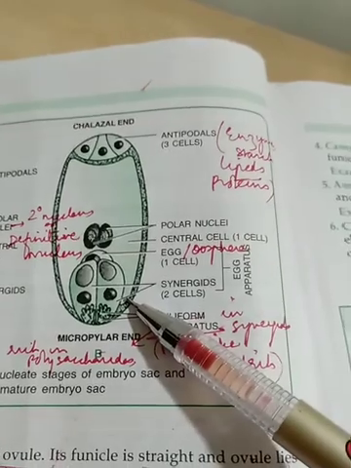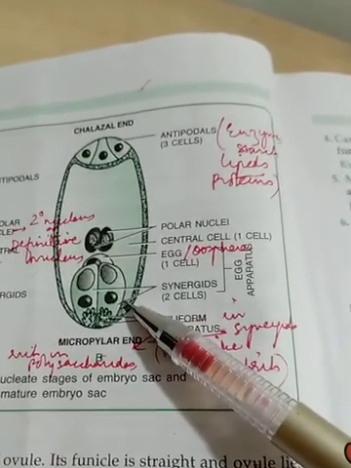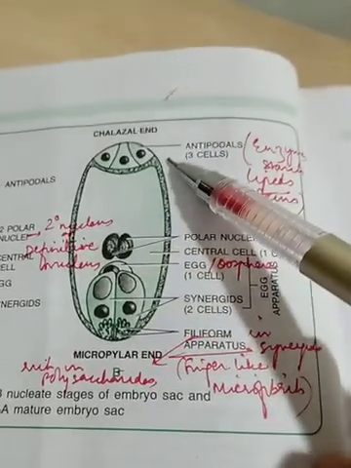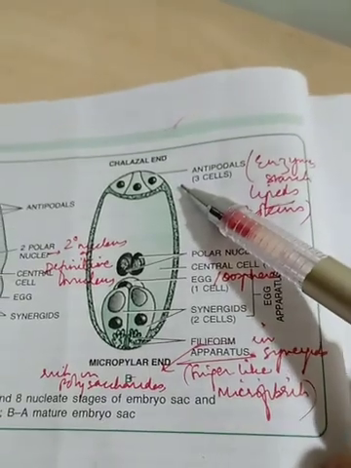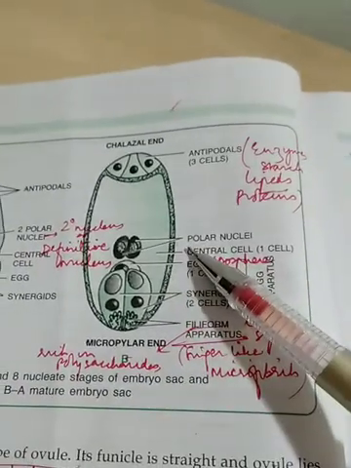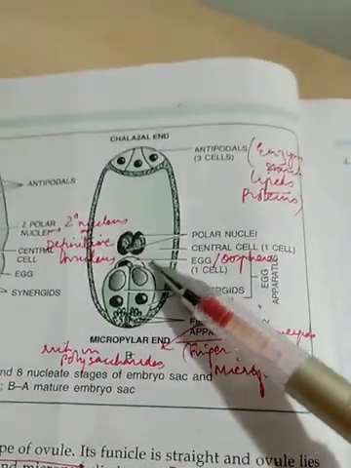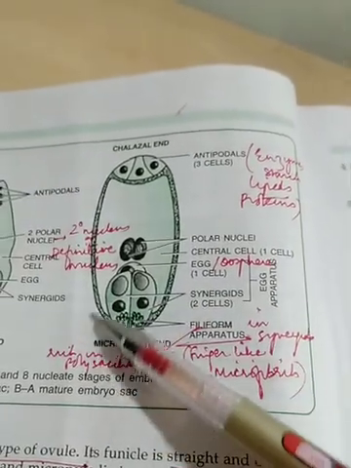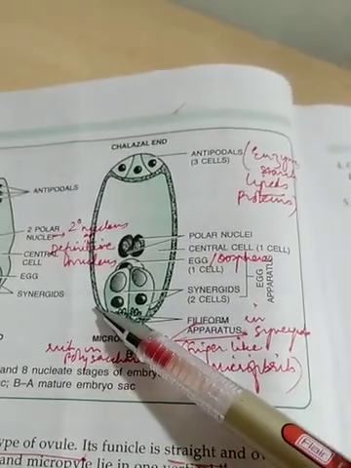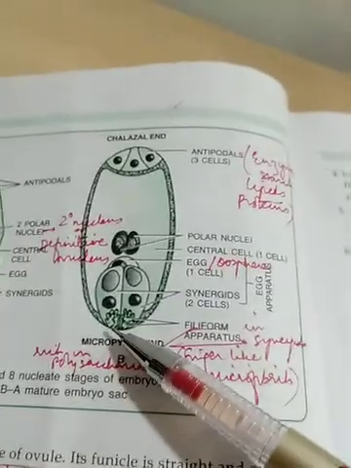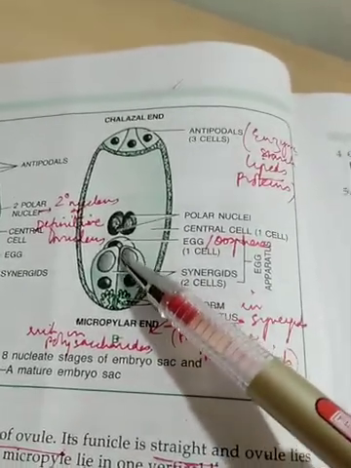Now there are again many new things to learn, children. The embryo sac, you can see, is made up of 3 parts. Antipodals, number 1. 2, the polar nuclei. And 3, the egg apparatus. Egg apparatus means this assembly of 3 cells. Now what happens? Let us begin with the egg cell.